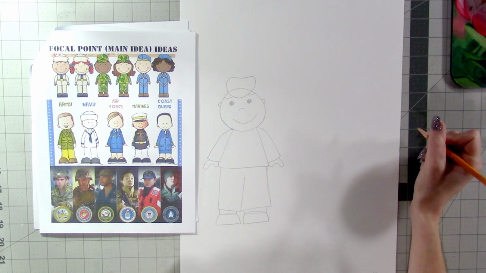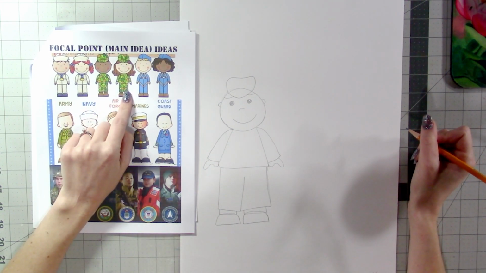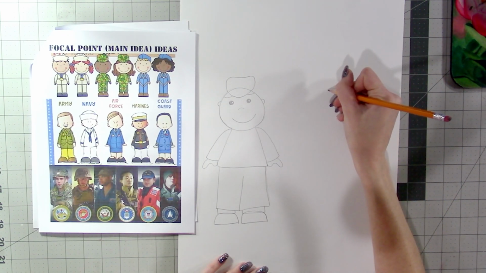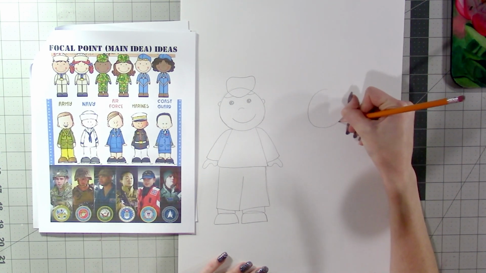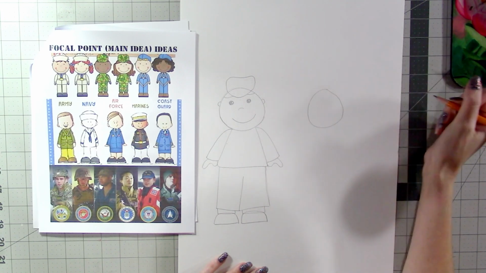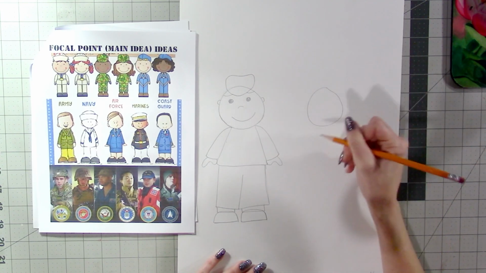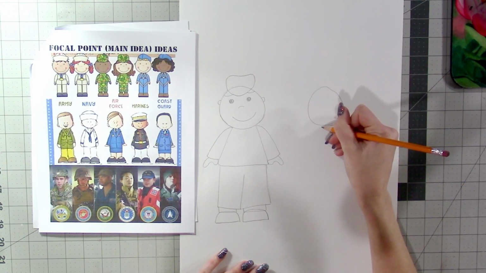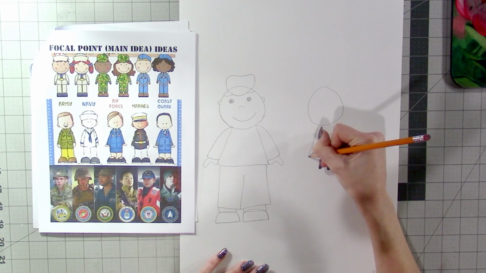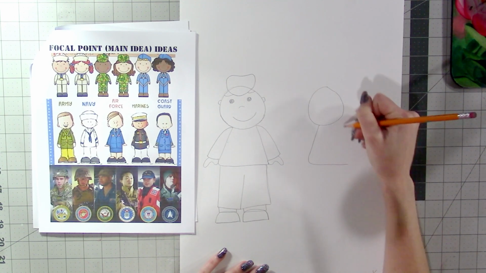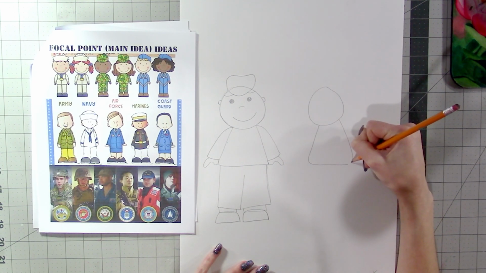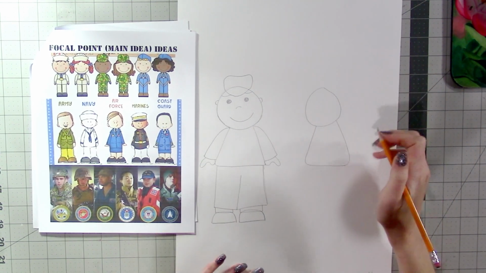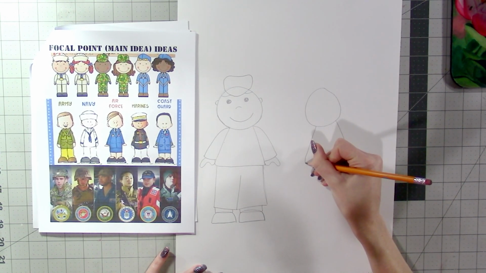Now I'm going to draw the girl. I'm going to draw a circle again. And then what was the next step? We drew the shirt, right? So we went down, across, down. Last time we went down, down, across, but it doesn't really matter. And then we did the pants, so we can do that next again.